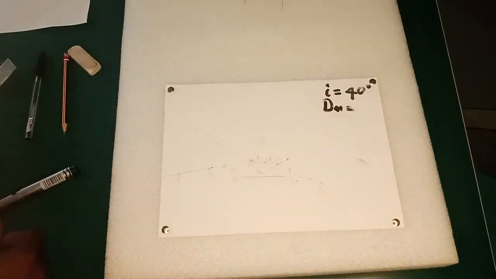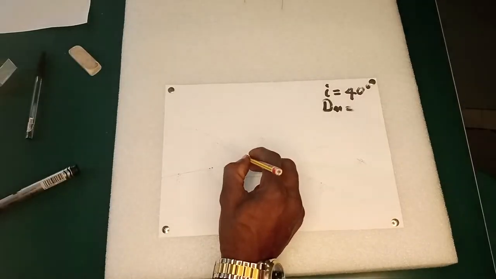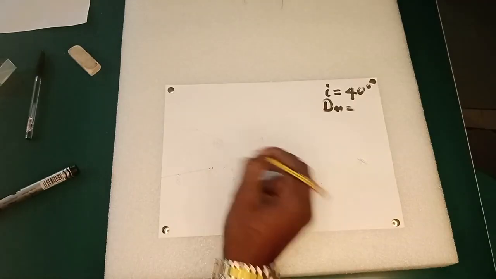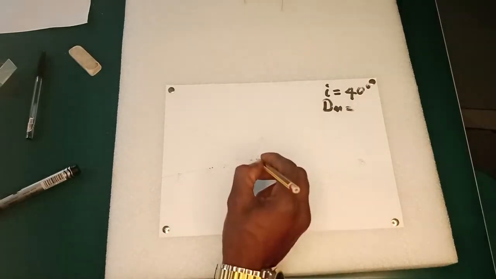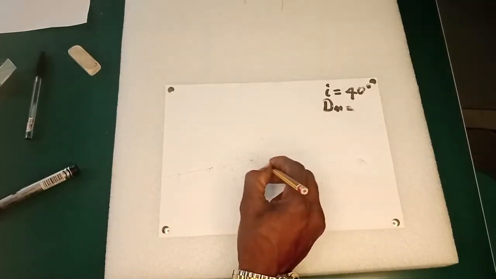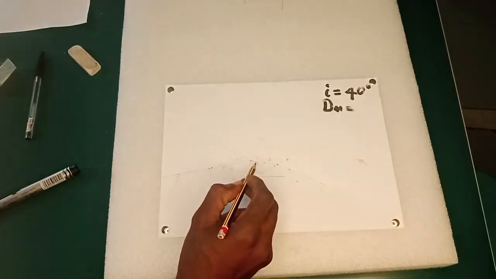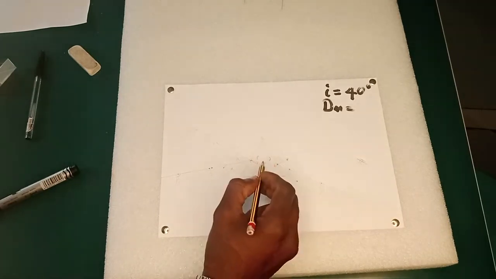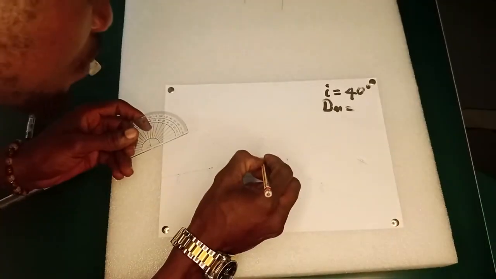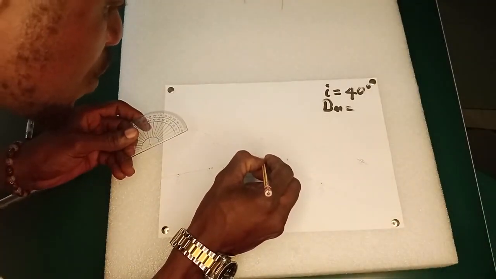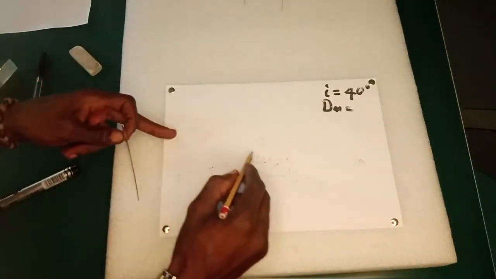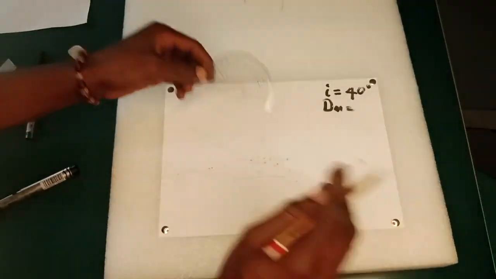So this time we bring out our protractor. Don't forget this is your incident angle. Your i is 40 degrees. And this is your r1 and this is your r2. Refracted angle 1, refracted angle 2, and this is the refracted ray. So we are looking for this angle. Then you place your protractor in such a way that this point will be at angle 90 and this dotted line will align with this line.